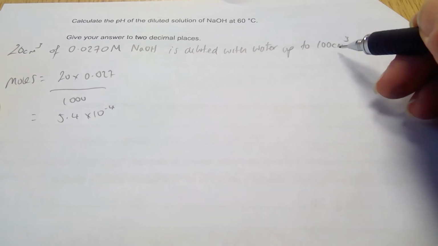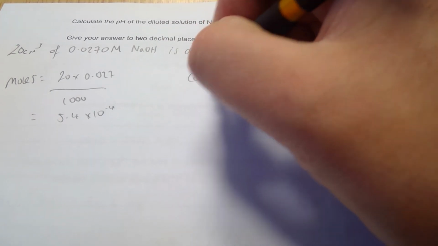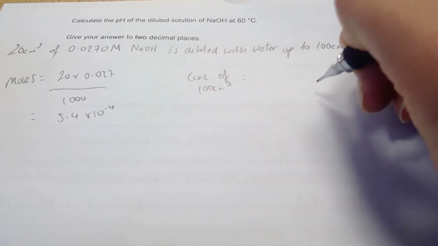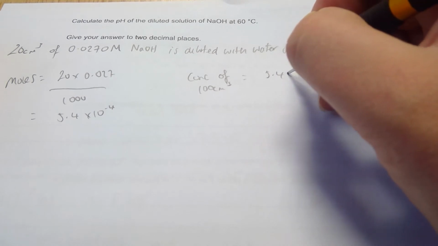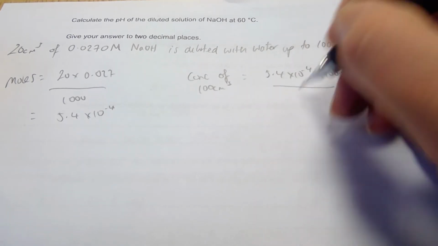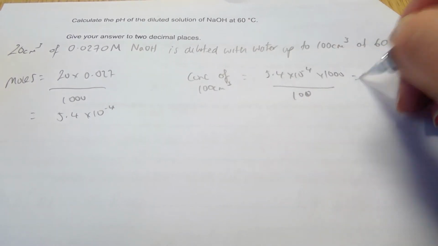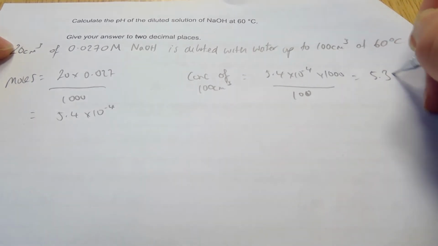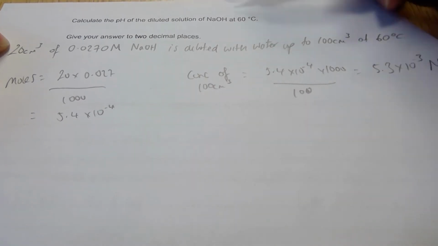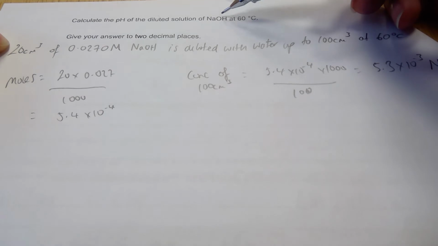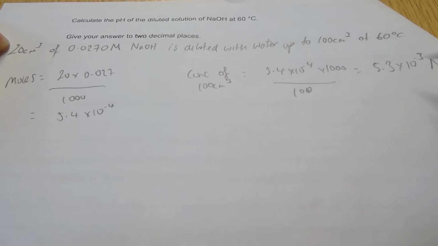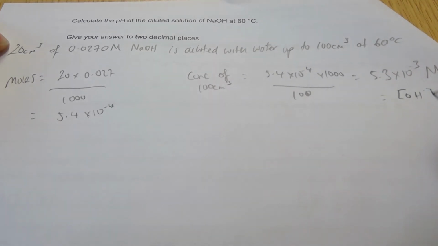We want it diluted up to 100 centimeters cubed, so therefore the concentration of the 100 centimeter cube solution is moles times 1,000 over volume, so 5.4 times 10 to the minus 4 times 1,000 over 100, which is our new volume. That gives us obviously 5.4 times 10 to the minus 3 moles per decimeter cubed. Okay, now remember we've got a strong base, so the concentration of the sodium hydroxide is equal to the concentration of the hydroxide ions. So this number here is also the concentration of the OH minus.